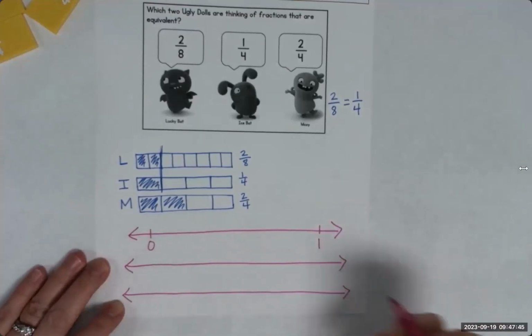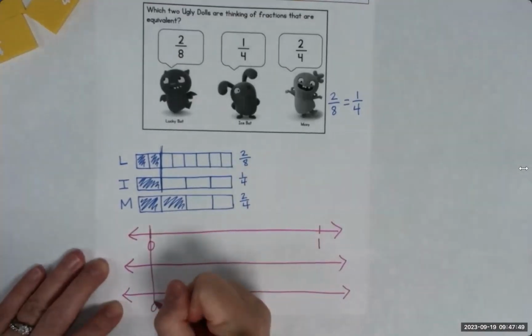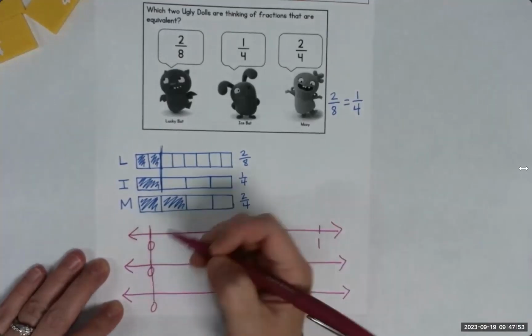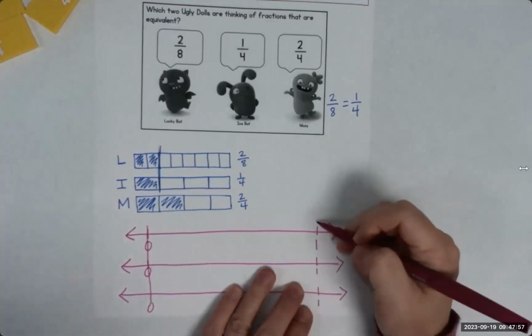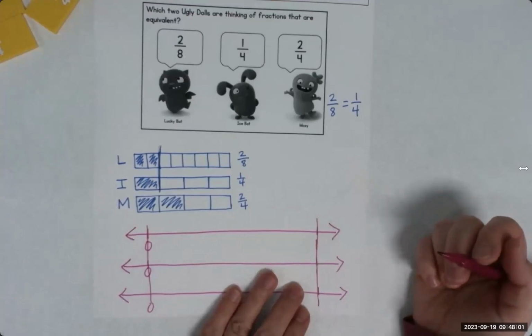So one thing you could do, okay, I'm going to draw a straight line to show, hey, that's all my zeros, and then here's all my ones. They're going to kind of run together, aren't they? But there's my 1, okay?